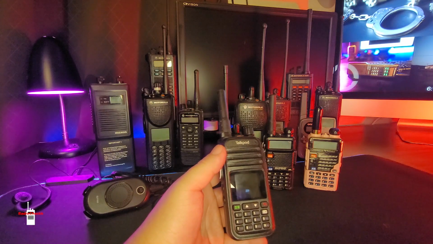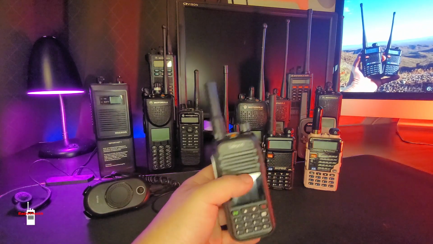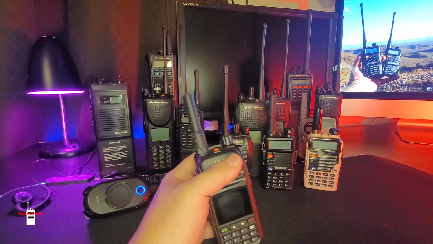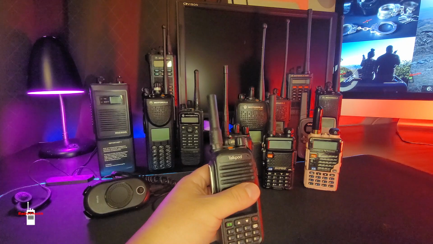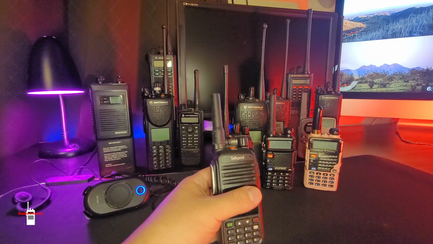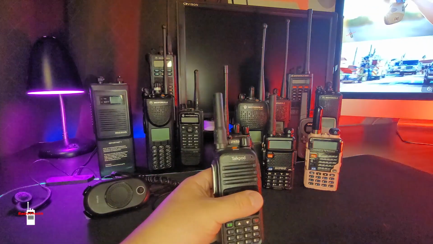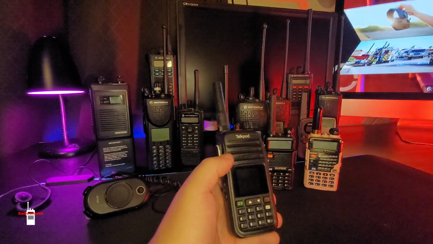Besides the function and performance of a radio, how I pick a radio. Jumping right into it, I didn't want to redo the entire video because the next part of the video has a lot of the information that I believe is how I pick a radio and how you may want to evaluate a radio when you're picking it. So I'm going to leave that video in.